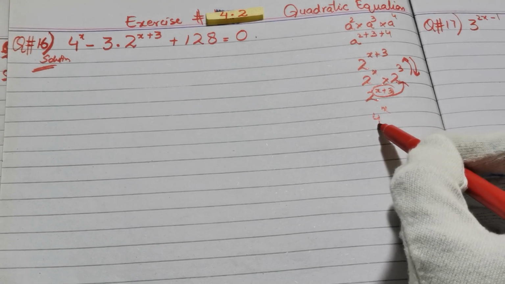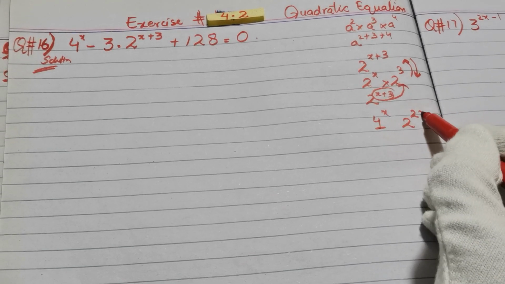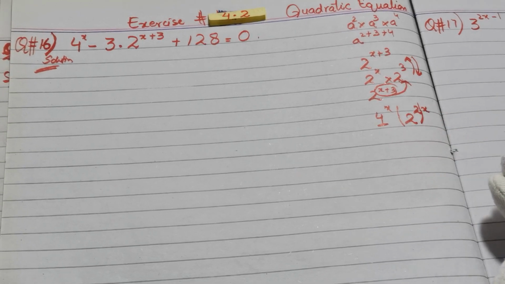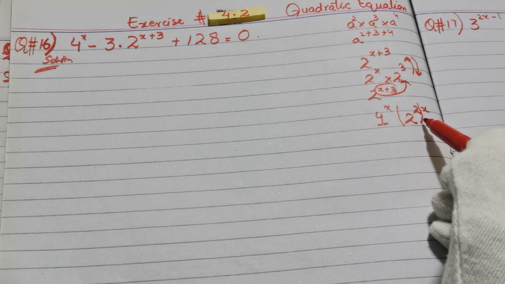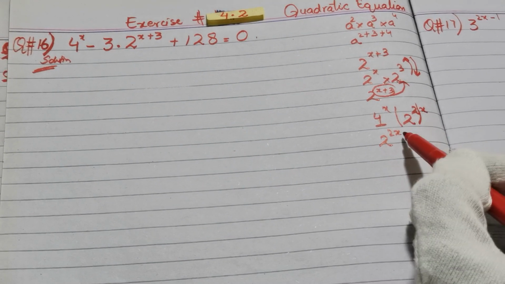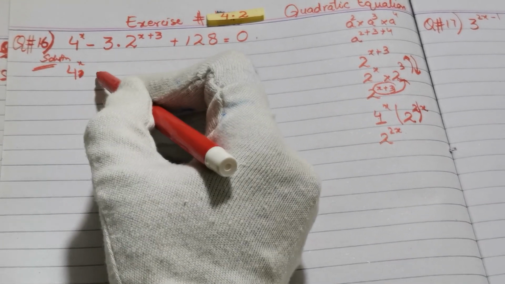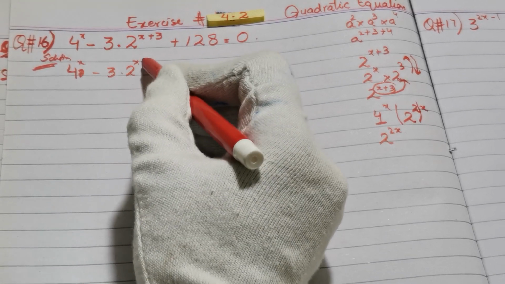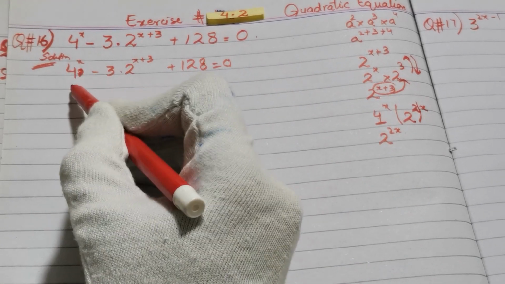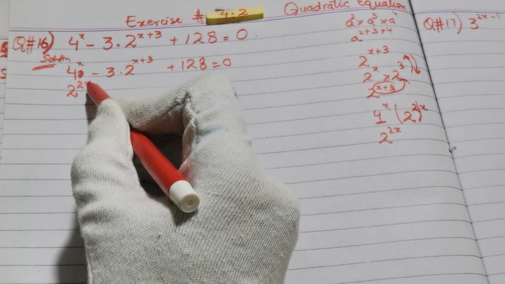What is the square? 4 is the square of 2, so 2 raised to power 2, and x as it is. So we can write 4 raised to power x in the form of 2 raised to power 2 into x, 2x. So 4 raised to power x minus 3 dot 2 raised to power x plus 3 plus 128 equal to 0.